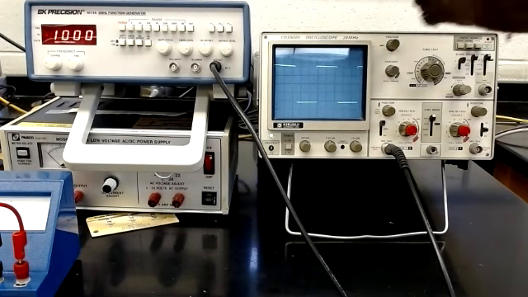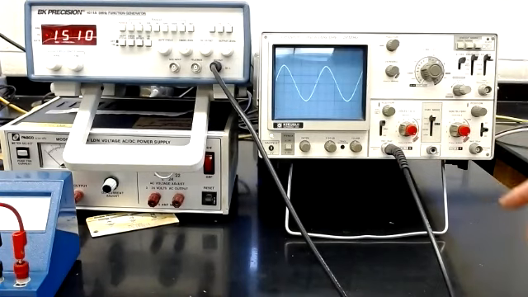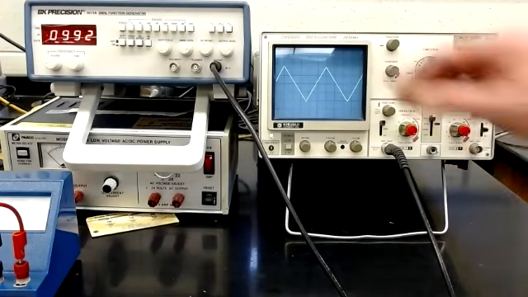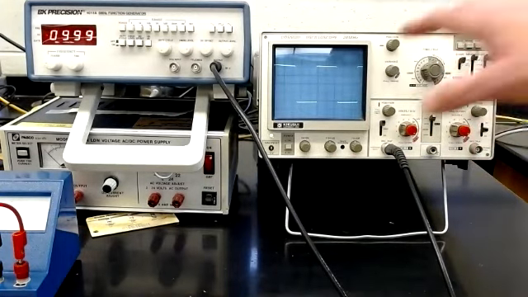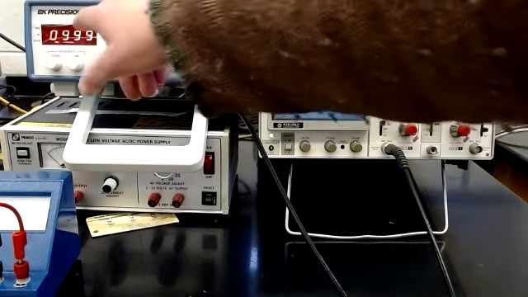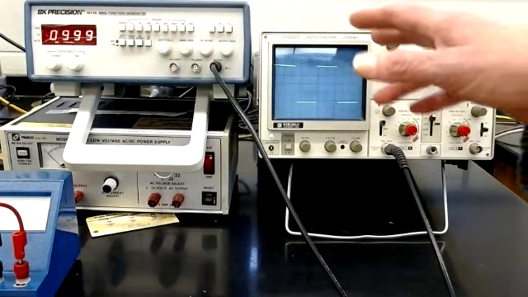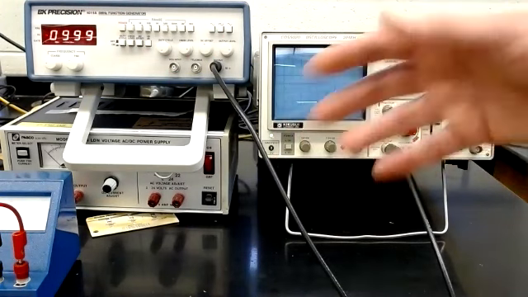So we can display square waves, sine waves, or triangular waves. Let's go back to the square waves. This will be the assignment: to show square waves from 1,000 to 10,000 hertz, or 1 to 10 kilohertz.